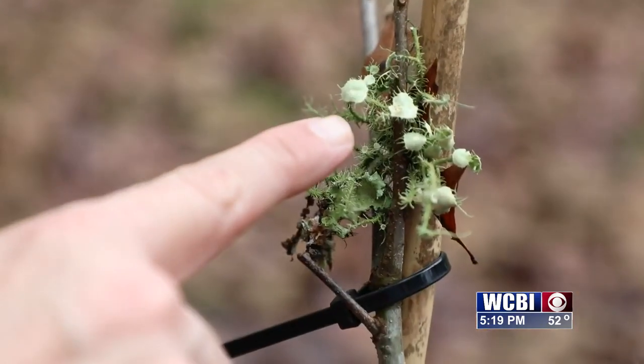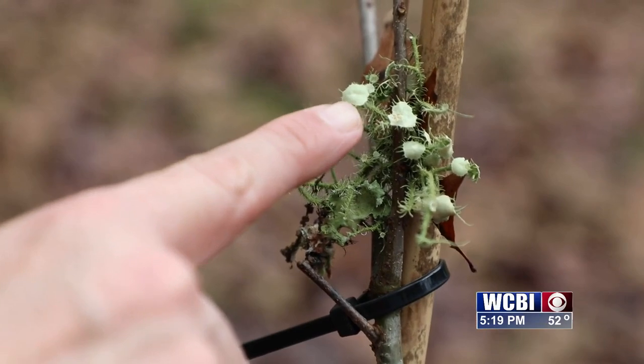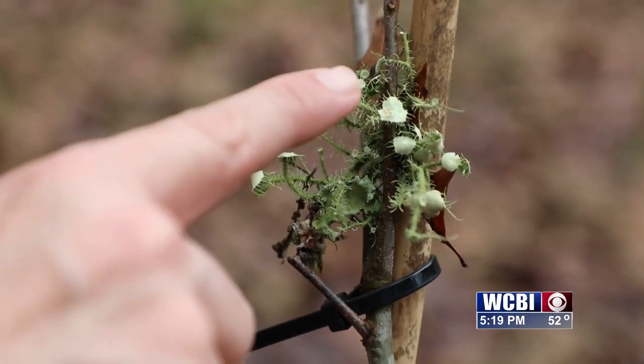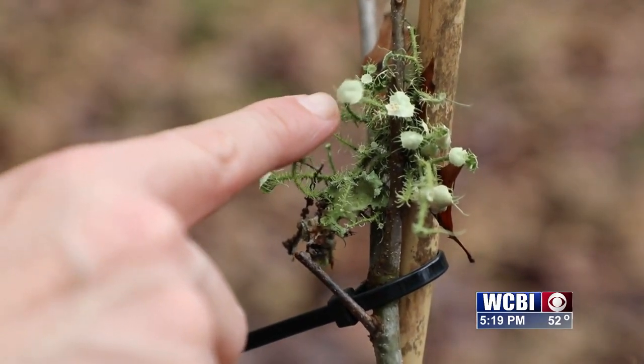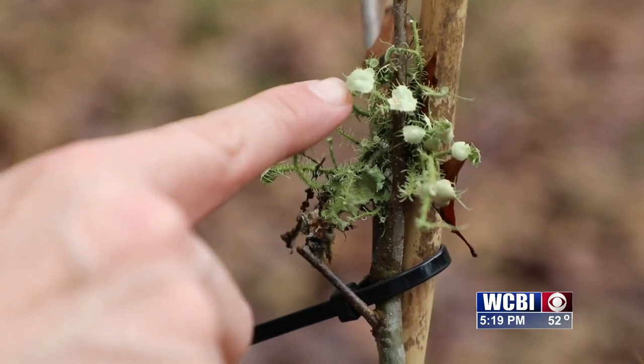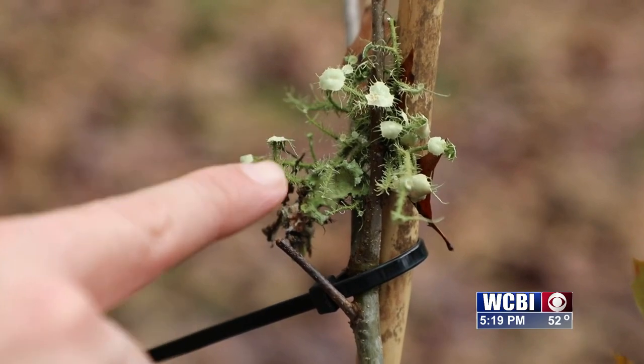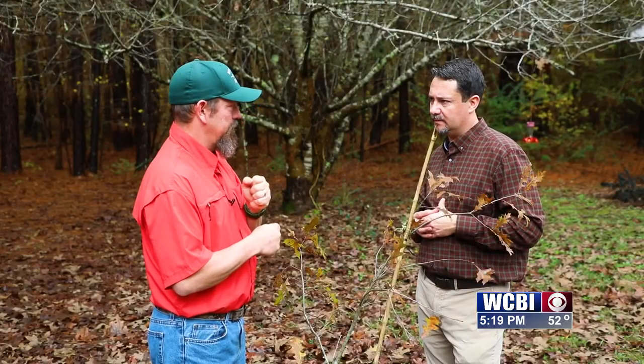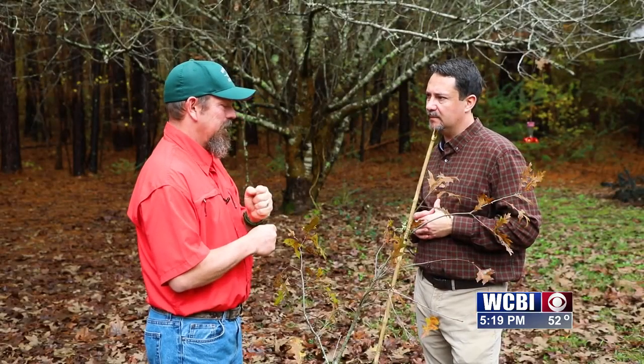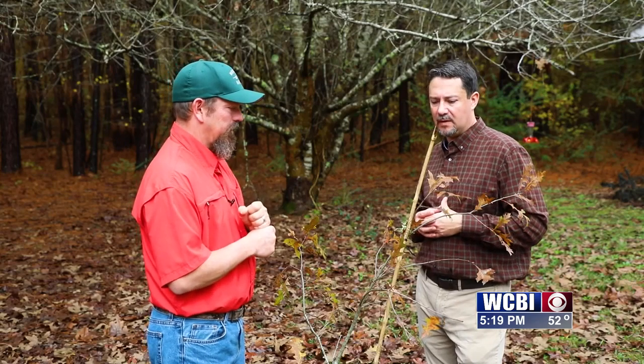Well, Dr. Long, how are they formed? So it's really a combination. Lichens are a combination between fungi and algae, and basically it takes those two to make the lichen, with the primary expression being of the fungi. So that's a really cool way of looking at it.